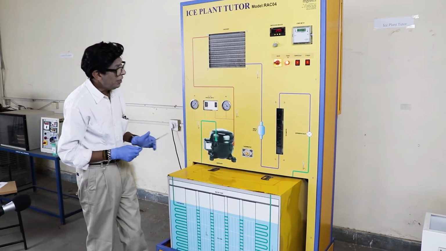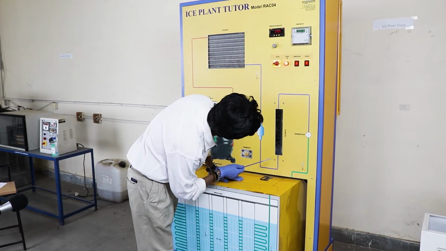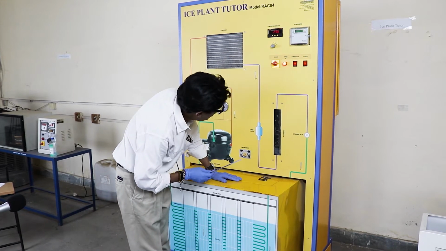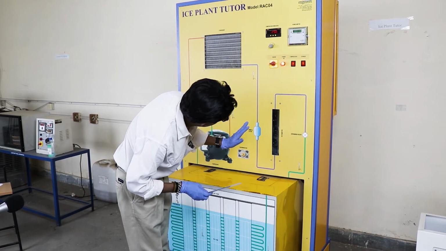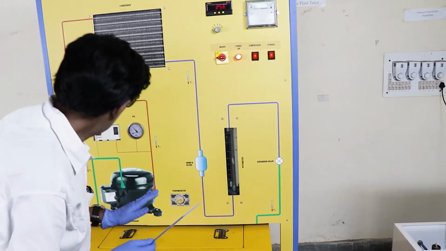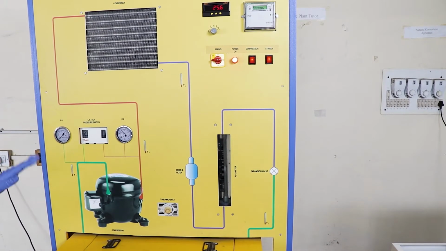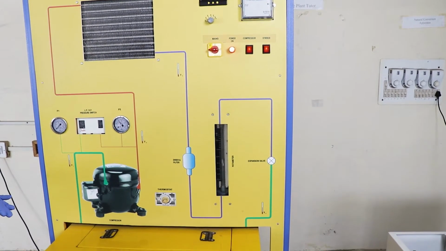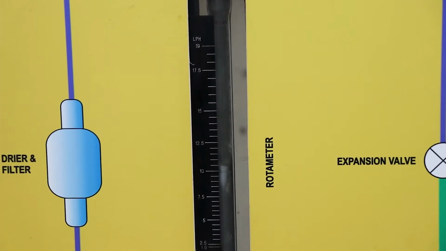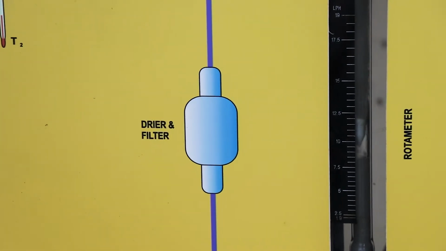And you can see, boys, the float has lifted, but a lot of bubbles are coming, so let us wait for stabilizing the whole system. So we allow this whole thing to run for some time, and then we will take the reading. Meanwhile, you can see the pressure tappings here.